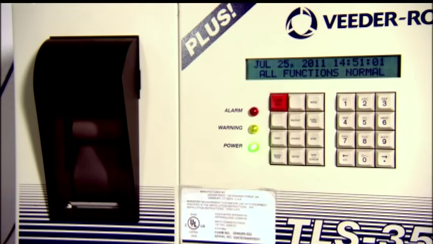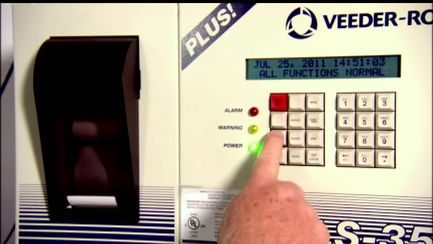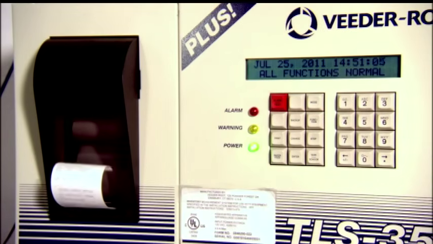To access, view, or print the current inventory, you will use the operating keypad. If your system was supplied with a printer, you can simply press the print key when the system display is in the normal mode, displaying date and time across the top line. This will print the current inventory for each active tank.